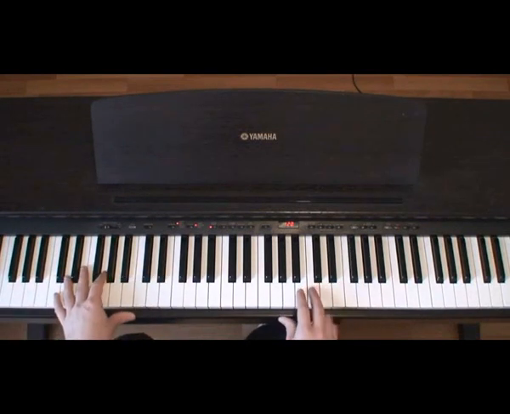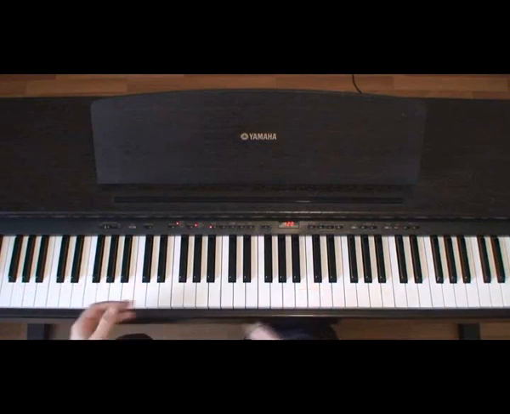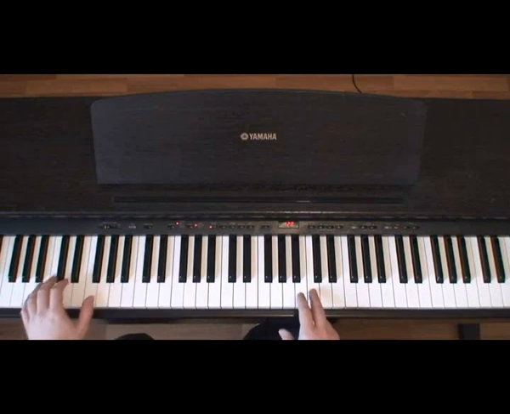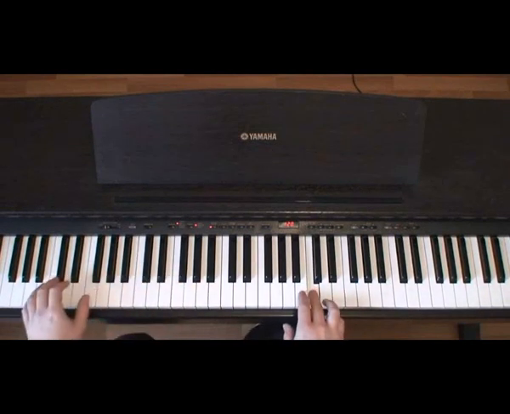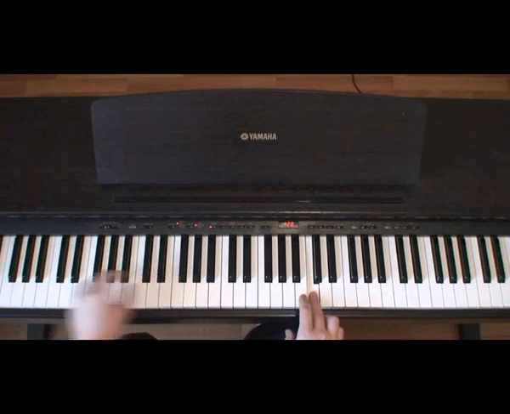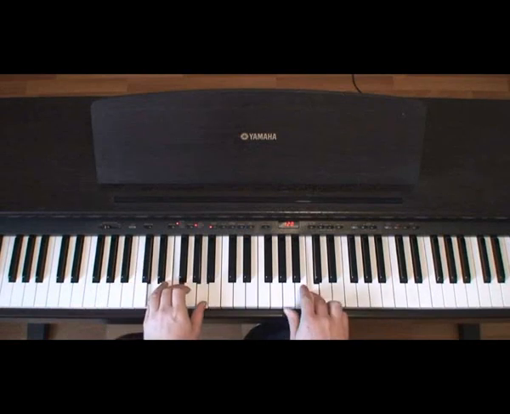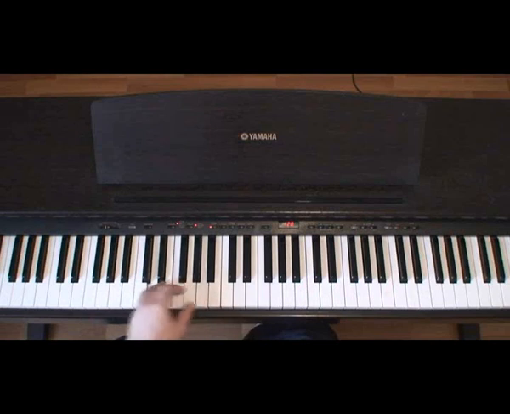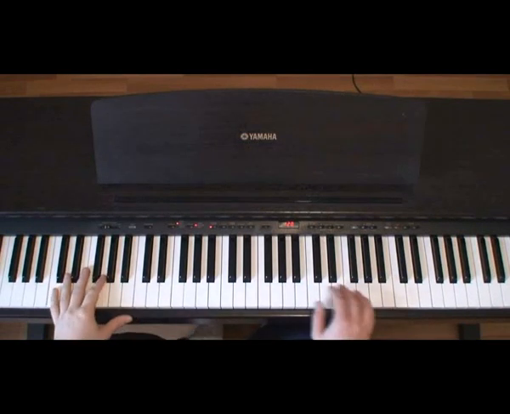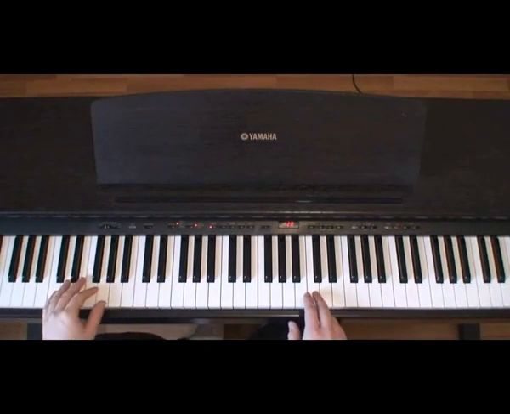Now I'm actually playing that 1, 6, 2, 5 chord progression. I'm just changing the rhythm. So that's 1, 6, 2, 5, or I can play it 1, 6, 5. So that's a 1, 6, 2, 5 chord progression. I can change the rhythm to whatever I like. I can make it more complex.